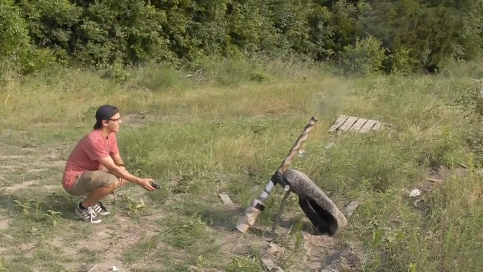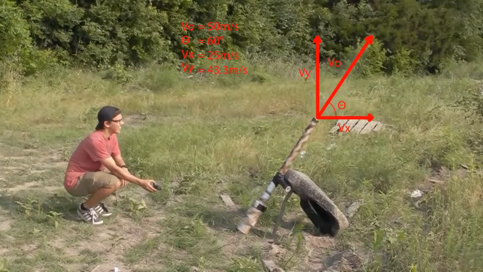Before we watch Nikita fire the potato gun, let's take a look at the physics behind projectile motion. Let's define v0 to be the muzzle velocity of the gun and theta to be the angle at which the gun is elevated. Now, to determine v0, we had to take a close-up of the gun firing.